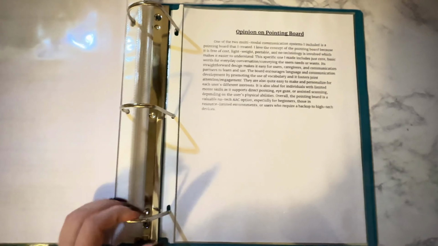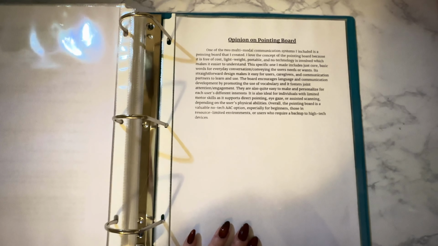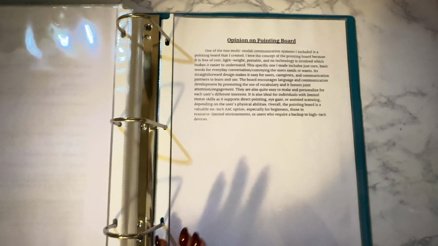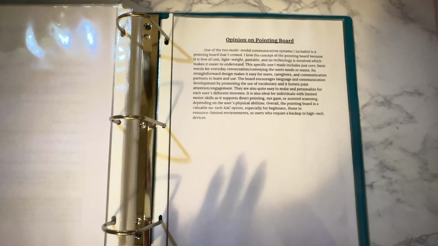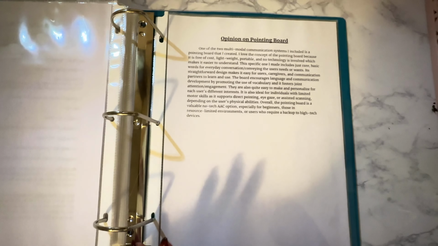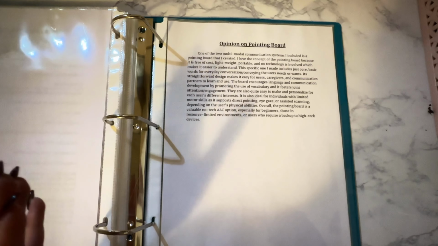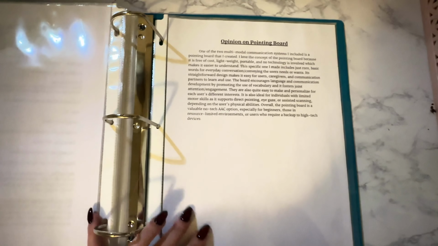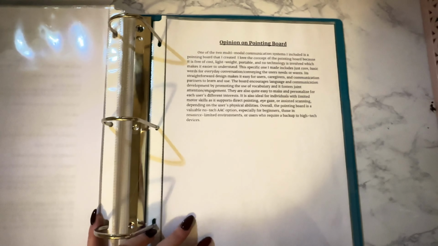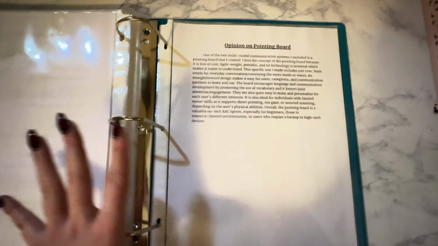And the one I wrote about was the pointing board I use. I'll let you read that. But overall, I just love the concept of a pointing board because it's free of cost, it's lightweight, it's portable, no technology is involved, which makes it easier to understand and maneuver and get the hang of for children or anyone honestly who isn't that tech savvy.